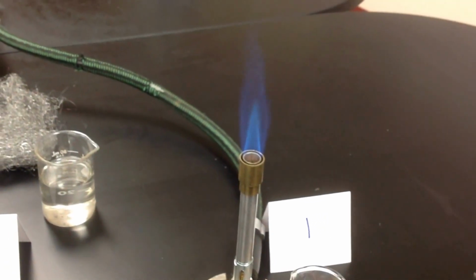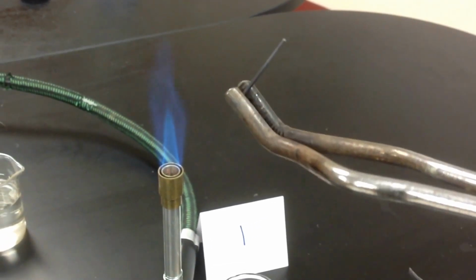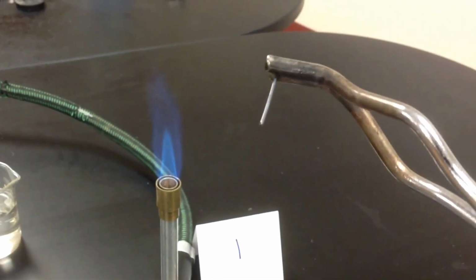And it should be good enough. And when it's all done, this is what it looks like after. So you saw what it looked like before, this is what it looks like after. Write your observations.